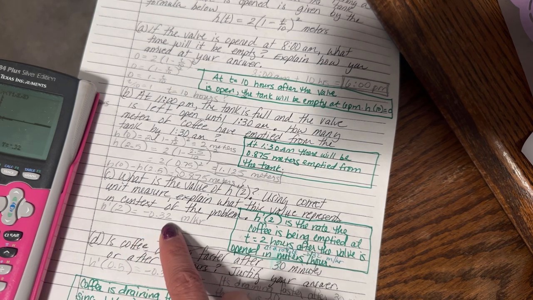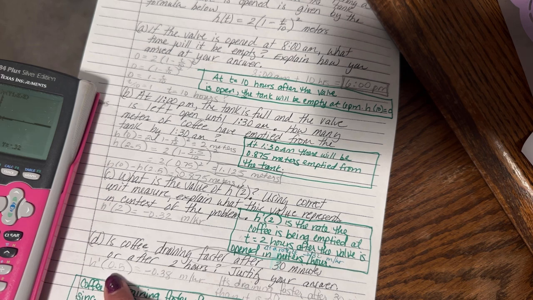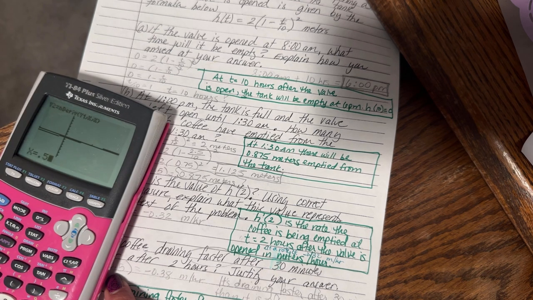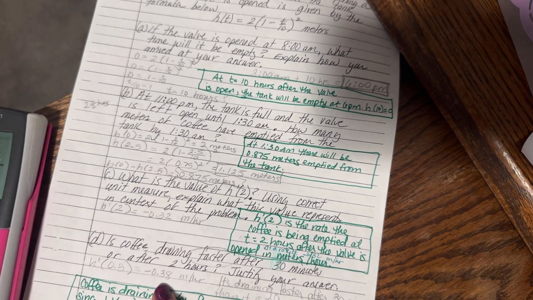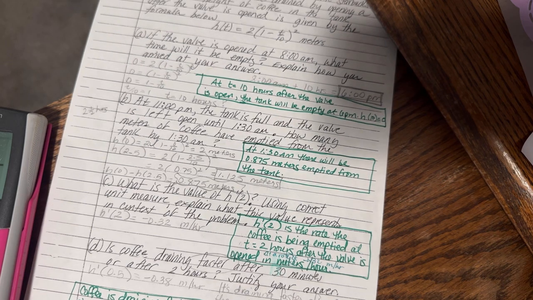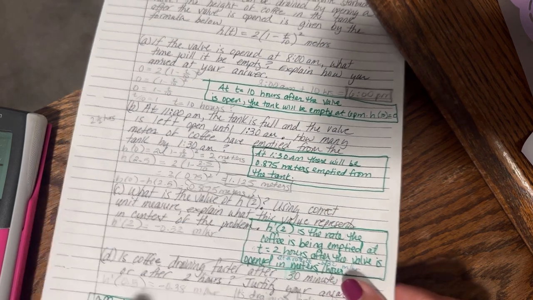And then, is the coffee draining faster after 30 minutes or after 2 hours? Well, we already know at 2 hours, this is how fast it's draining. So now we need to know 30 minutes. Well, 30 minutes is half an hour, so 0.5 of an hour. So now I need to figure out 0.5. And that's how I get negative 0.38. So it's draining faster in half an hour than it is at 2 hours, and then you have to do your write-up.